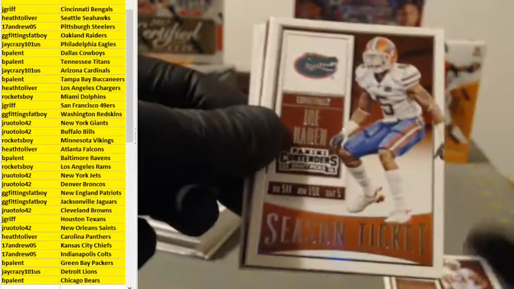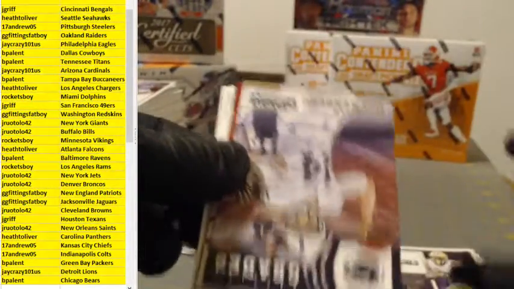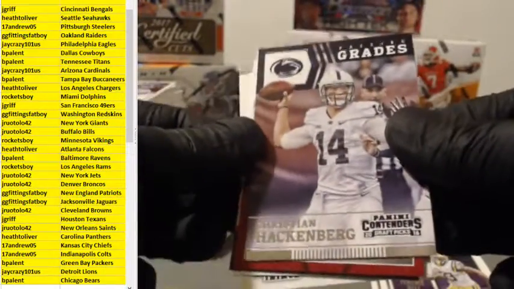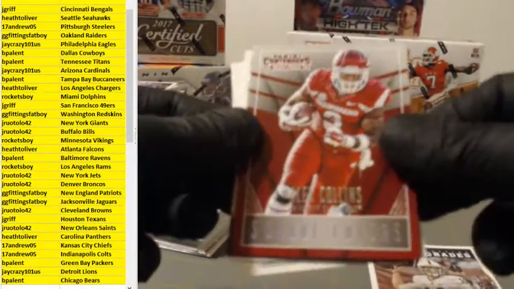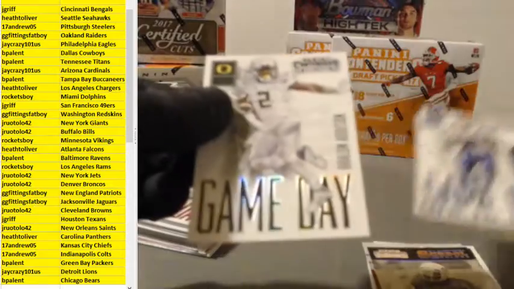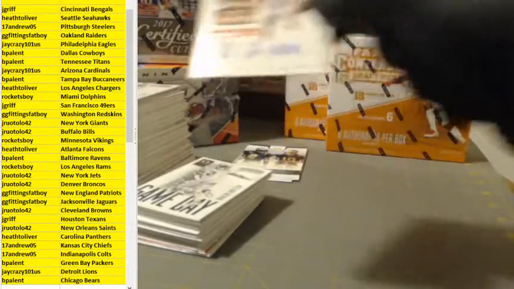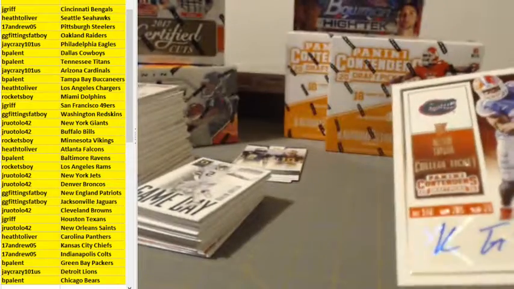Joe Hayden, Jeremy Hill, Christian Hackenberg, passing grades, Alex Collins, school colors, Des Bryant, old school colors, Kenneth Dixon, Braylon Addison. Alright, so Kelvin Taylor.